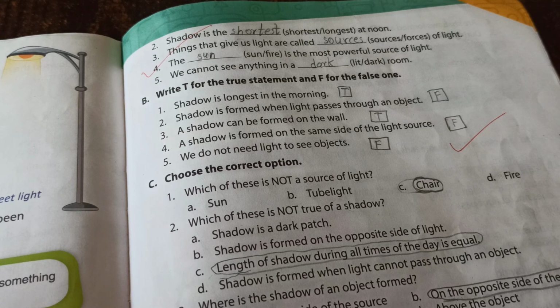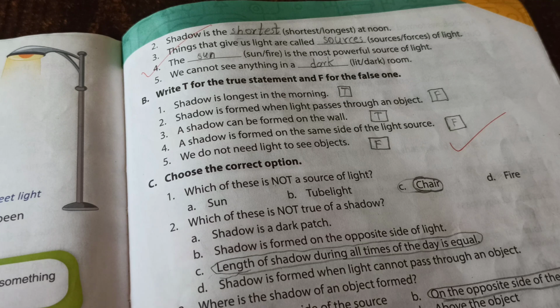Next, B. Write T for true statements and F for false ones. First one. Shadow is longest in the morning. True. Shadow is formed when light passes through an object. False. A shadow can be formed on the wall. True. The shadow is formed on the same side of the light source. False. We do not need light to see objects. False. Next, C.